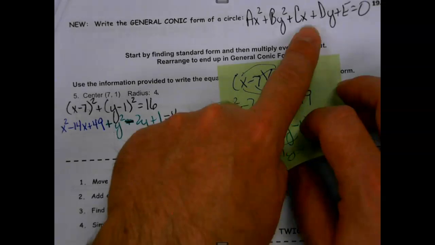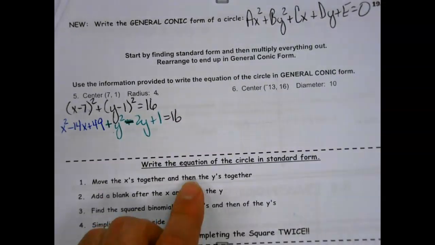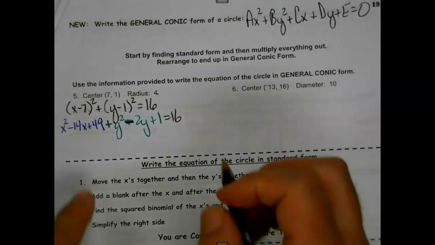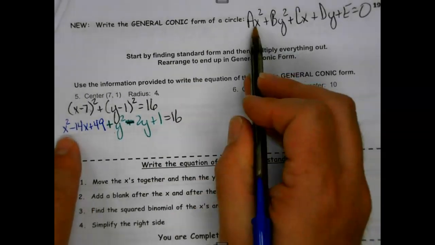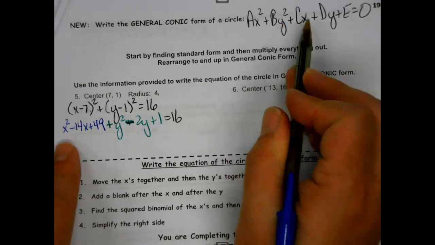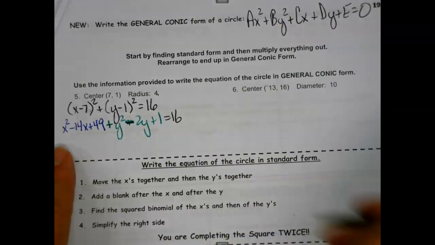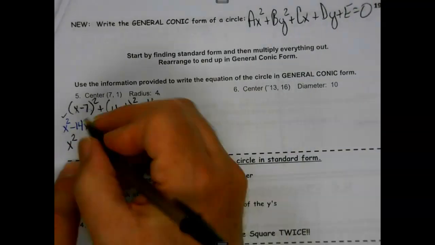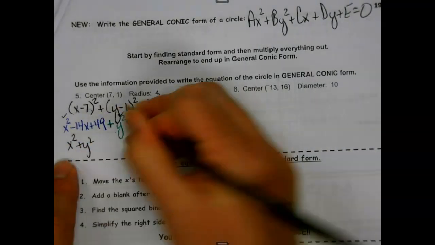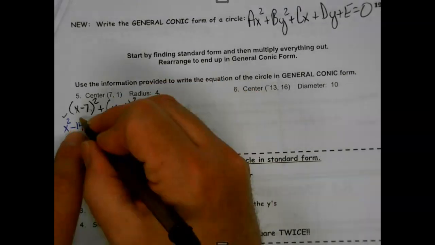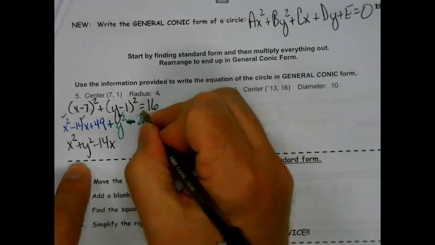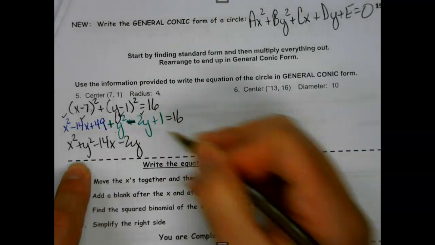But now how do we get to this? Now it's just a big game of rearranging stuff. Here's what I like to do. I don't like to do it all in one step. So I notice it's x squared, then y squared, then x, then y, then my constant. So x squared first, check. Then y squared, check. Then my x term, check. Then my y term, check.